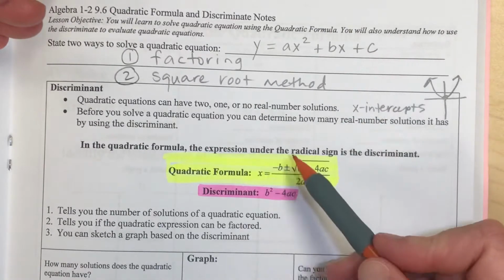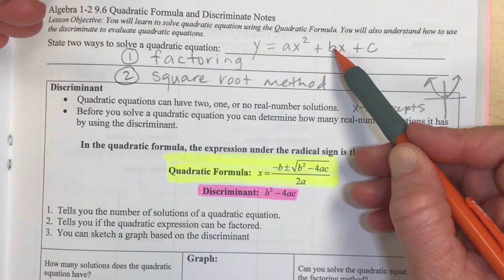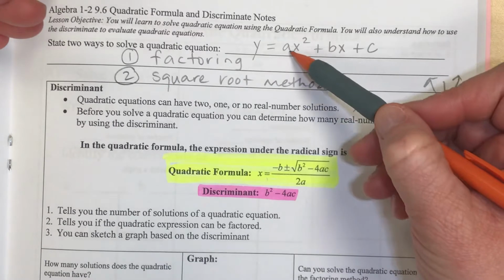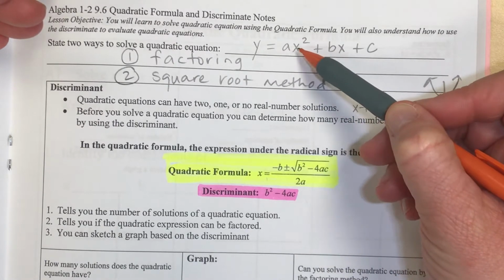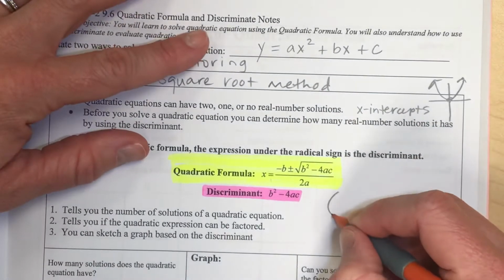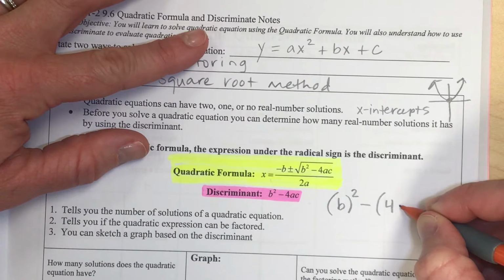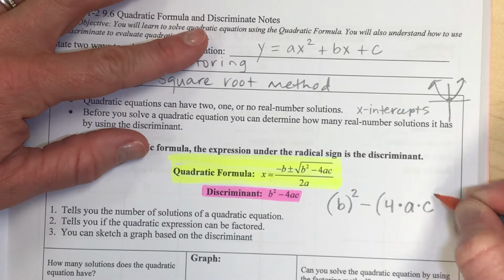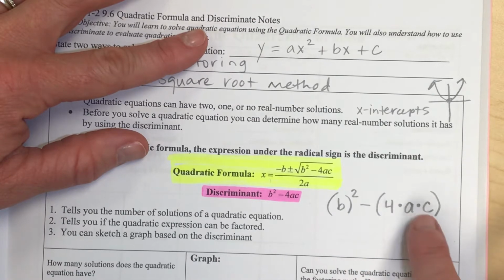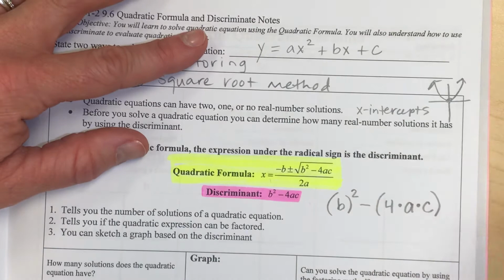It would be our b squared specifically, so the coefficient in front of your x squared, and then you subtract 4 times the a coefficient in front of your square term, and then your constant, multiplied together. And so make sure you use parentheses when you square. That would be something that I would note. And then 4 times a times c, make sure that is in parentheses. So if one of these is a negative, subtracting a negative, you're going to end up getting a positive here. Subtracting a negative turns to a plus.